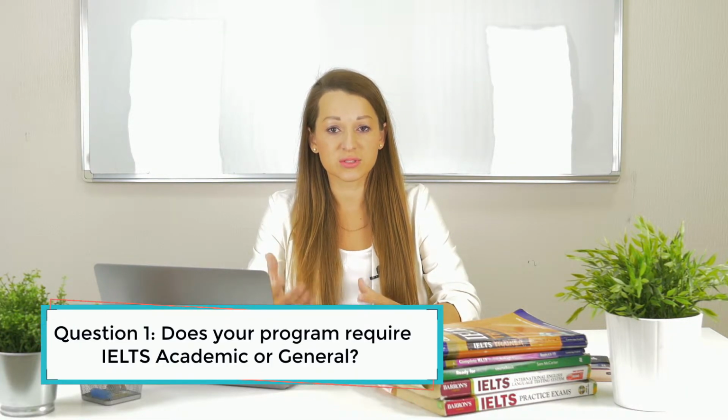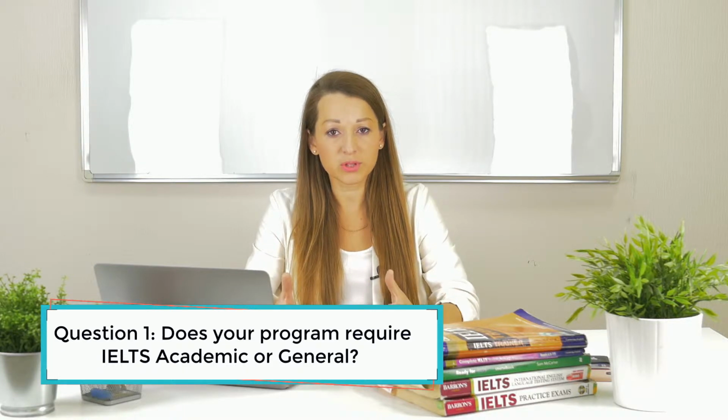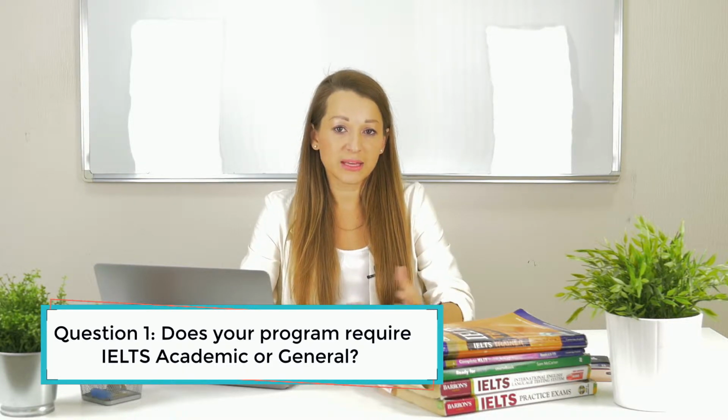So there are three important questions that you have to answer when planning to take the IELTS test and before you actually plan your preparation. The first question is, what module of IELTS do you need to take and submit to a university of your choice? In general, IELTS exists in several versions, and two of the most popular ones are IELTS Academic and IELTS General. They differ in terms of underlying purposes and also in terms of structure.